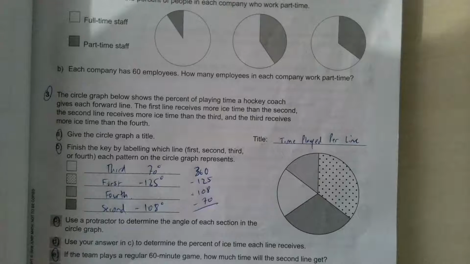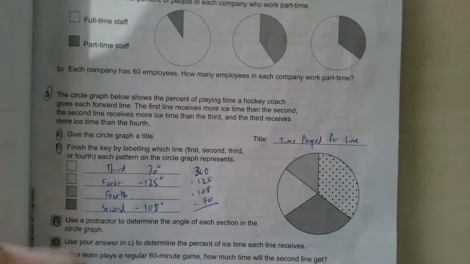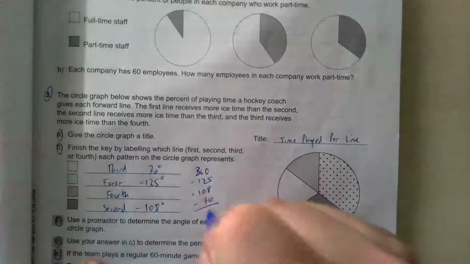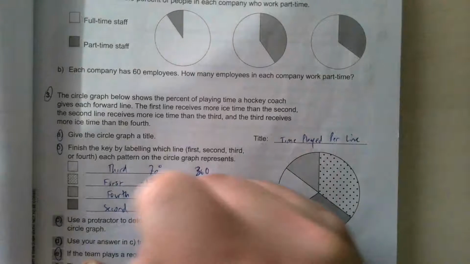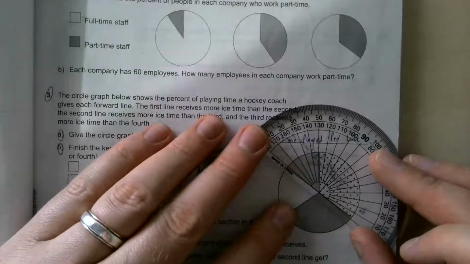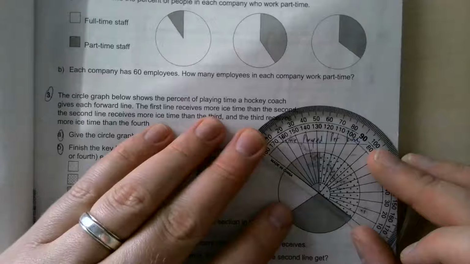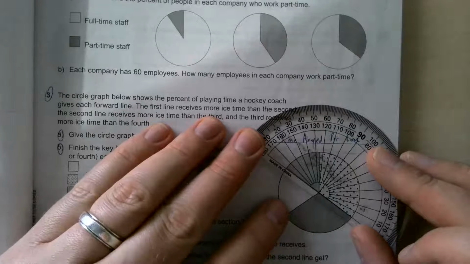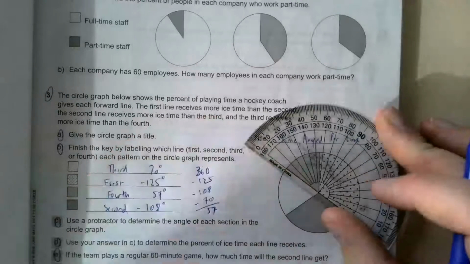Got my phone out. Here we are. Okay. So we're going to do 360, subtract 125, subtract 108, subtract 70, and we should get an answer that is 57. All right. So my last one is 57 degrees. And let's see if I did that correct. I should come out with the right answer. Yeah, sure. 57, 55 is right around there. Okay, cool. So now I have all my angles.